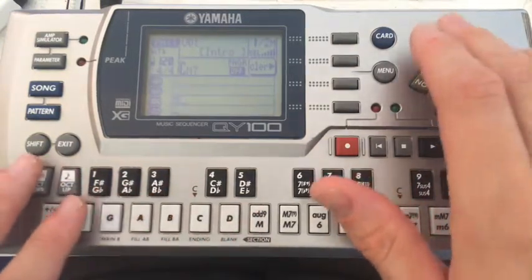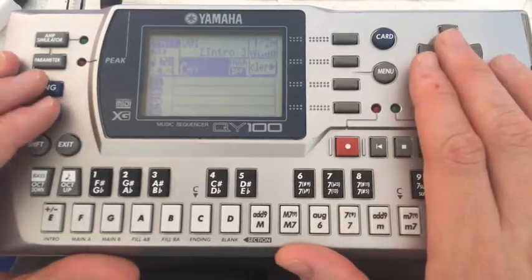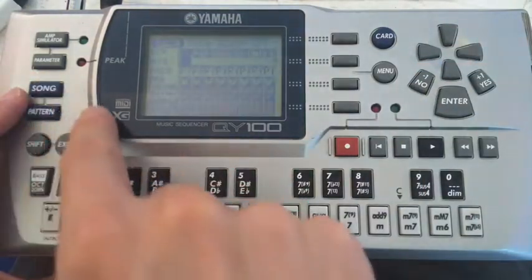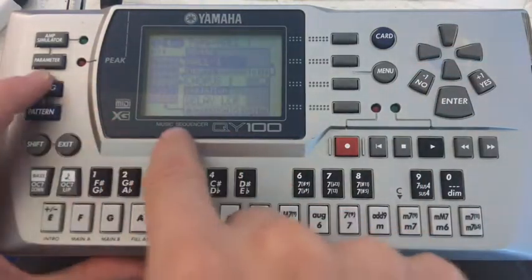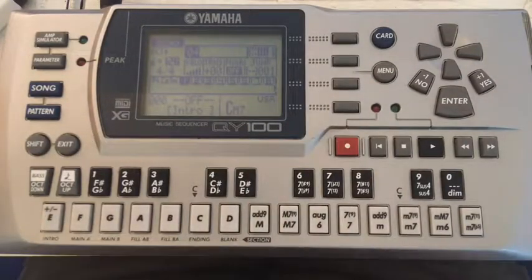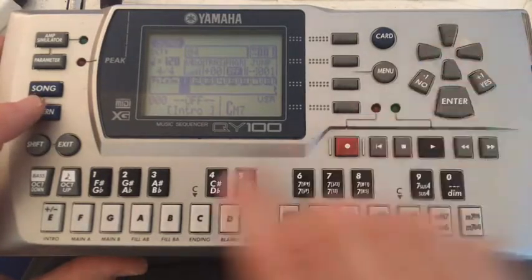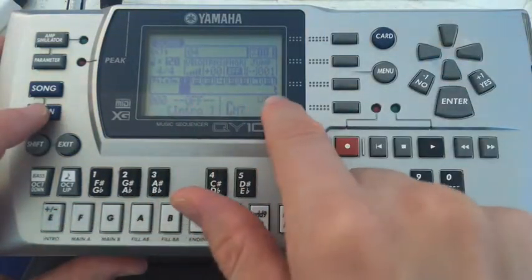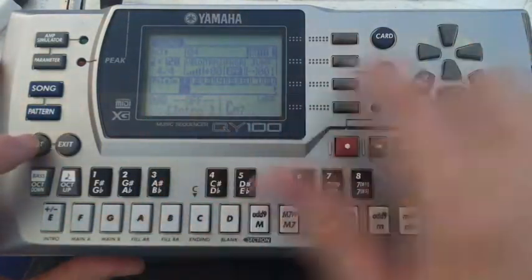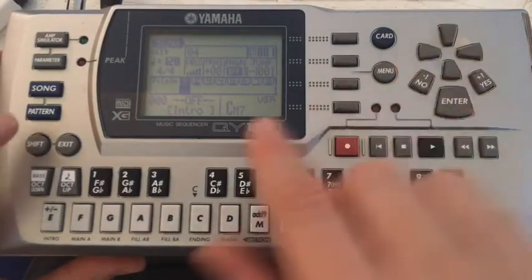So just to start with, I've got an initialized pattern here. And if you didn't see song mode, I'll show you by hitting song. I'm going to go over into the song side of things. The QY-100 is split into song and pattern mode. Those are the main sort of writing methods. And here you can see the tracks are 1 through 8 listed horizontally, and then there's 9 through 16 if you go to the next page.